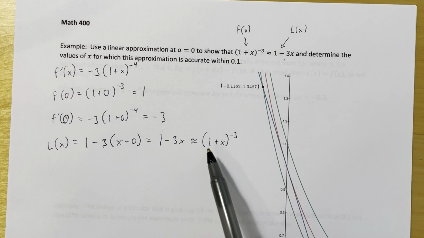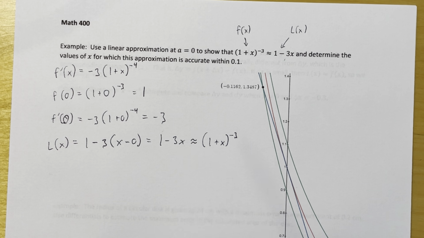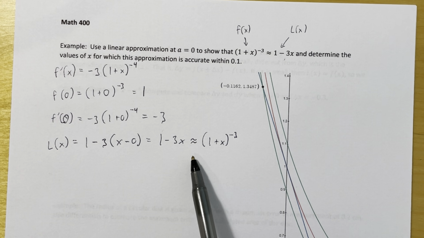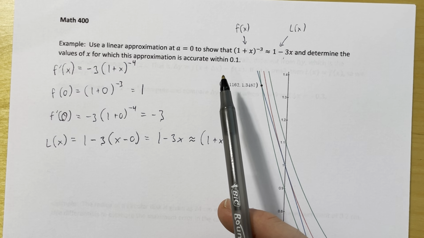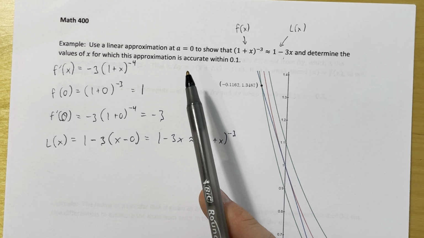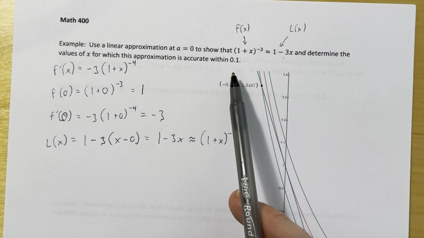So it's a little bit vague, though, when I say when x is close to 0, because that brings up the natural question: how close to 0 should x be to ensure that this is a good approximation? The question is, how accurate do you want your approximation to be? So this is saying, determine the values of x for which the approximation is accurate to within 0.1.